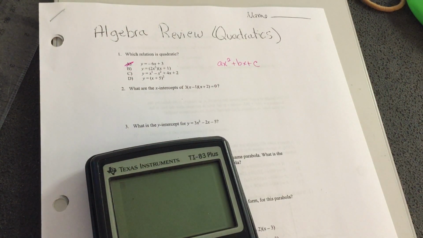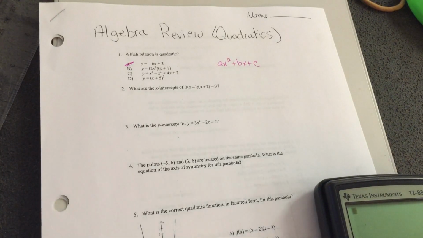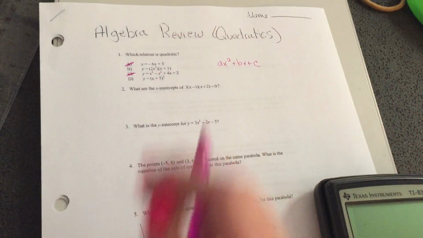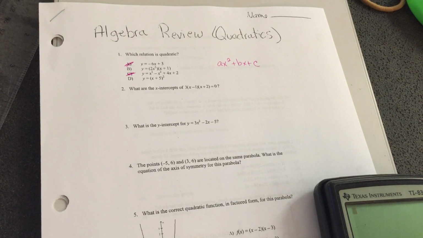C, it has a cube. Quadratics do not have anything cubed in them. So we know C is gone. So right off the bat, we've already marked off 2 choices and we're down to a 50-50 chance.